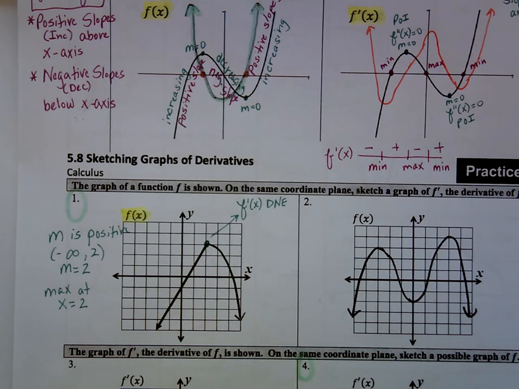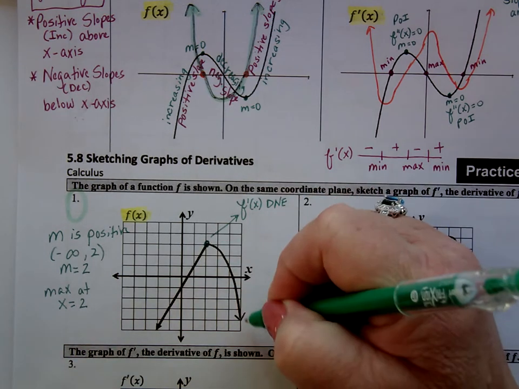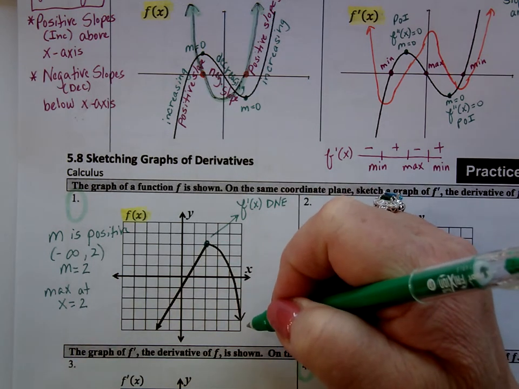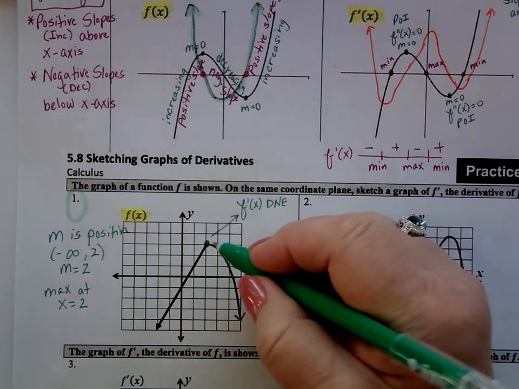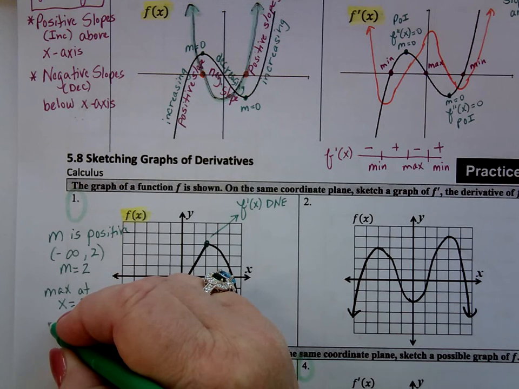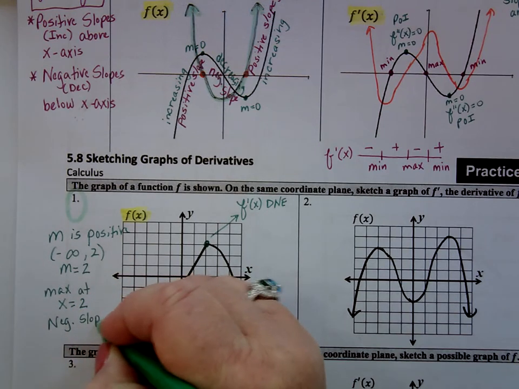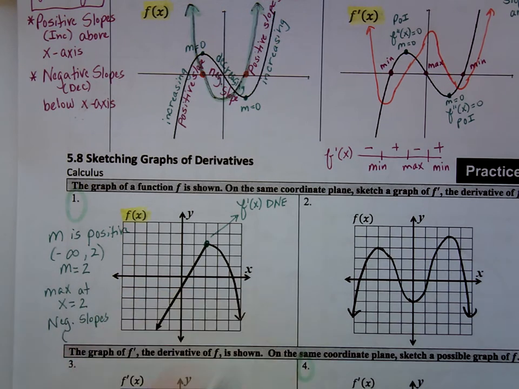Well, how's that going to affect the graph? You'll see in a minute. And then all of these places from 2 to positive infinity, they all have negative slopes because it's a decreasing function. So I know I have negative slopes going from 2 to infinity.